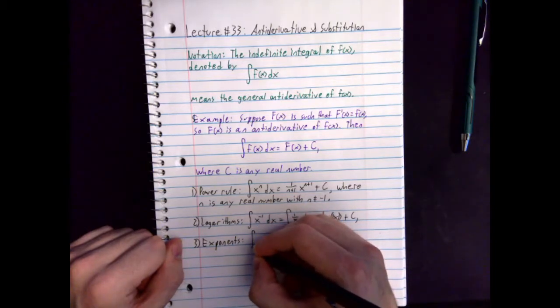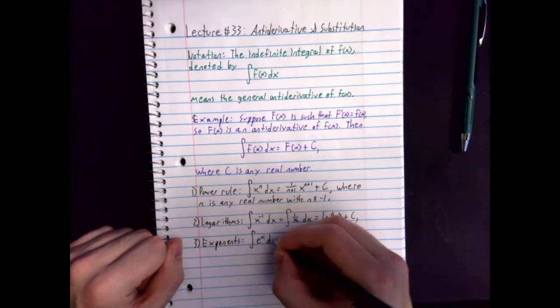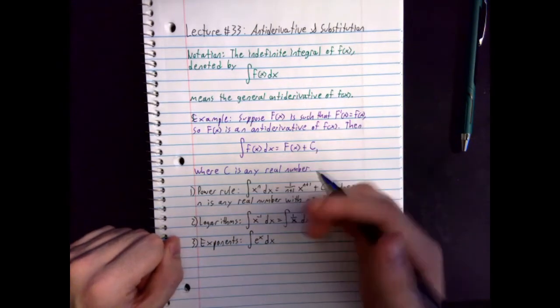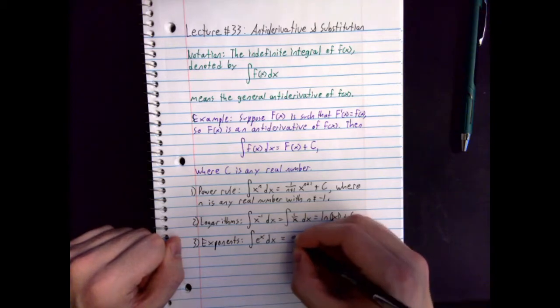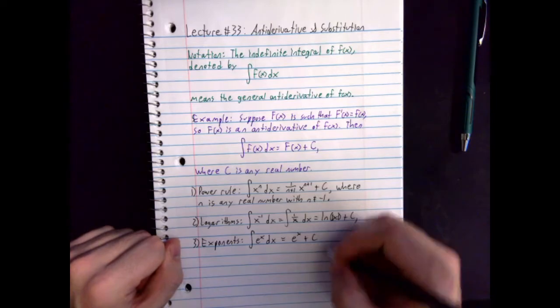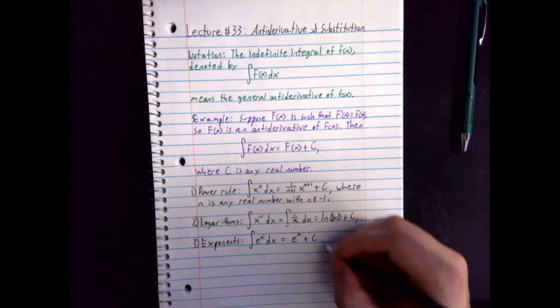So the antiderivative of e to the x, well, we know that when we differentiate e to the x, we get e to the x back, nothing changes. So the same thing happens when we integrate. So this is e to the x plus c.